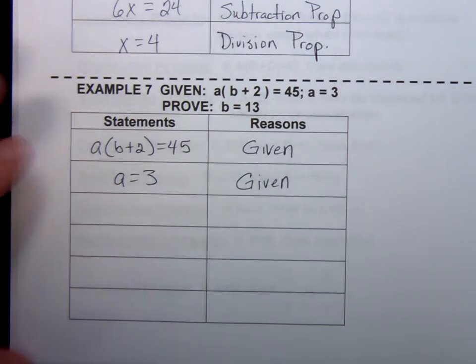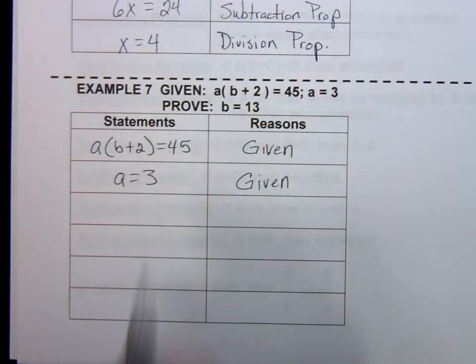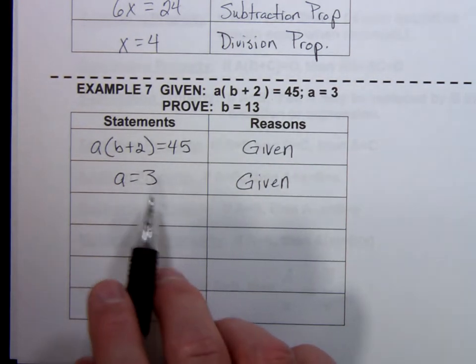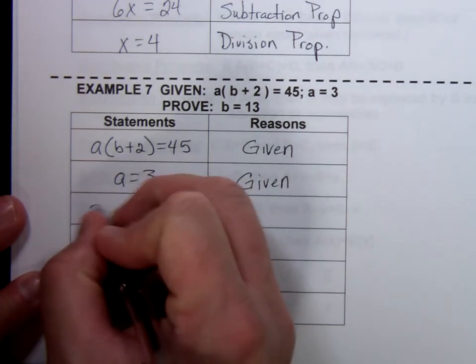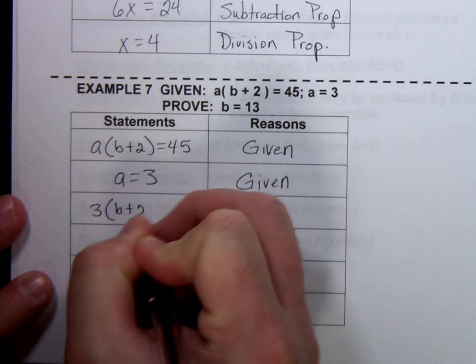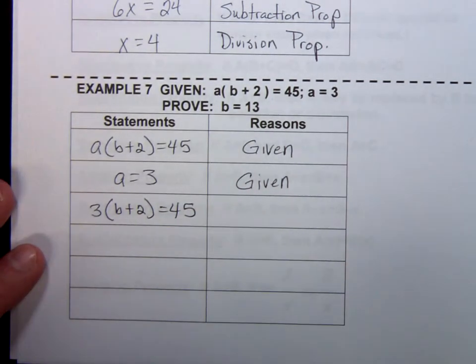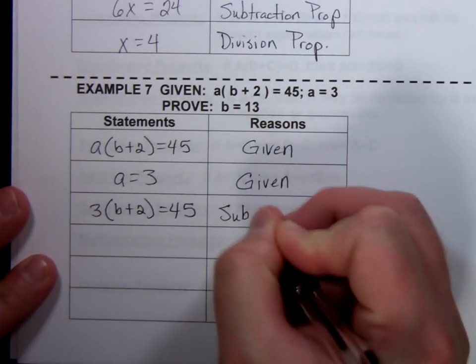Now what can I do with that? Remember in that equation I only want b. I don't want a in there. Well, I can substitute 3 in place of a because a is equal to 3, right? So in this equation I'm going to replace the a with 3. And what that does now is in that equation b is the only variable left. And I did that by substituting, so I used the substitution property.